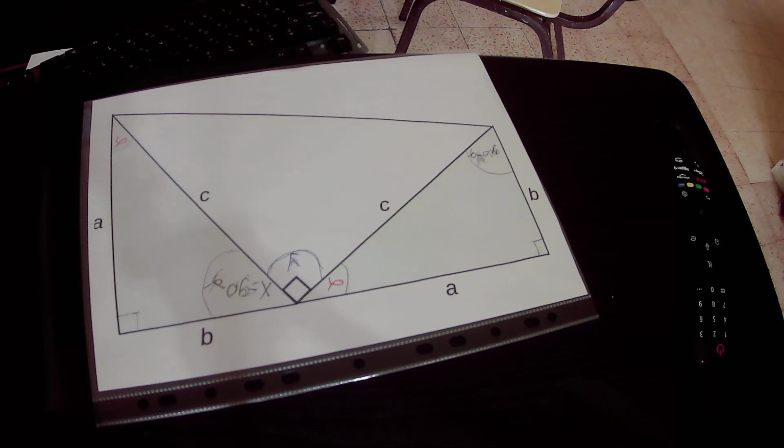So this is one way to calculate the area of this trapeze.